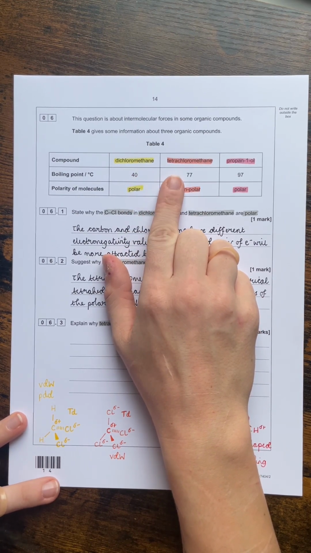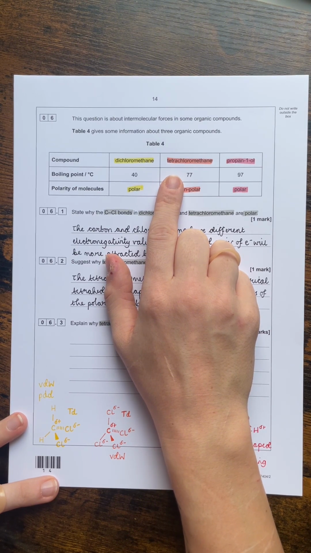That only works because the MR is different. And like I say, if we were comparing something like, I'm trying to think of things that have similar MRs or the same MRs here. I don't know why I can't think. If we had like butane and butene, which I know, oh no, that's not going to work because they're both non-polar.